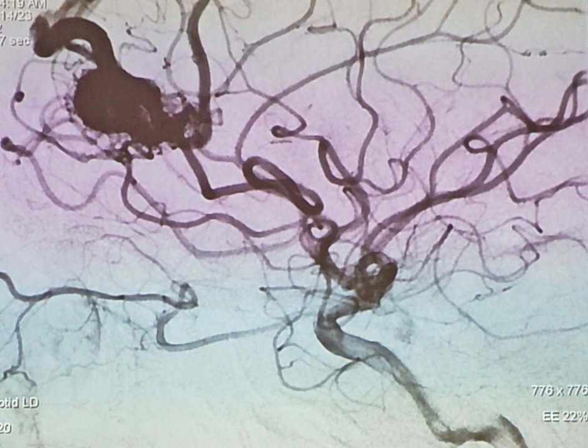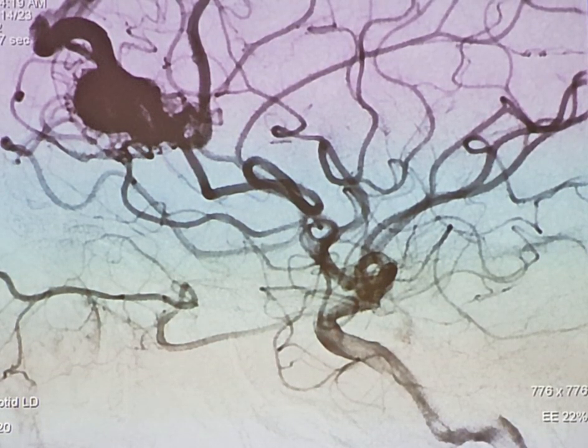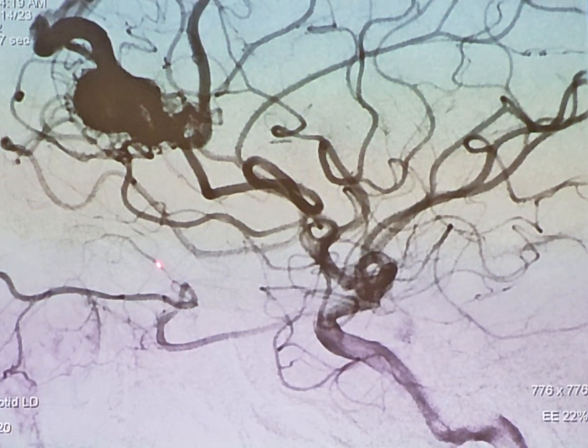I'm going to help you out. This is normal. This is a normal artery. Okay, so we've got the first segment, second segment, third segment, and we've got normal branches. What's this branch here?